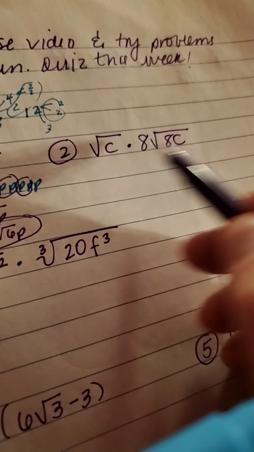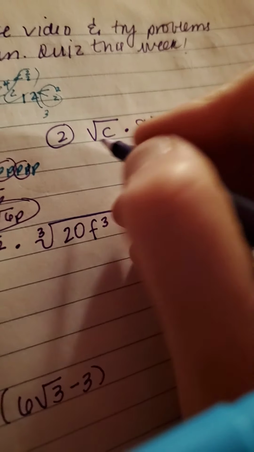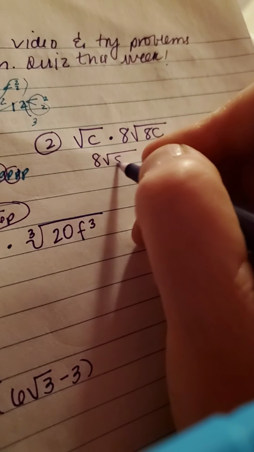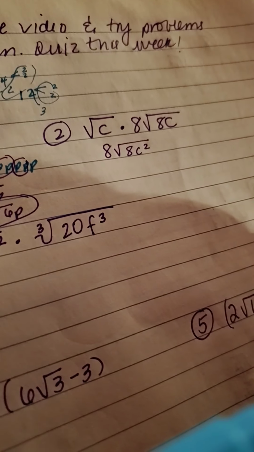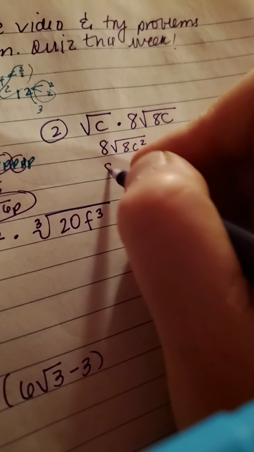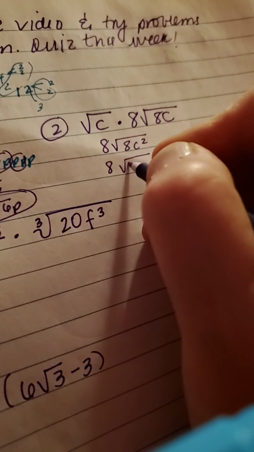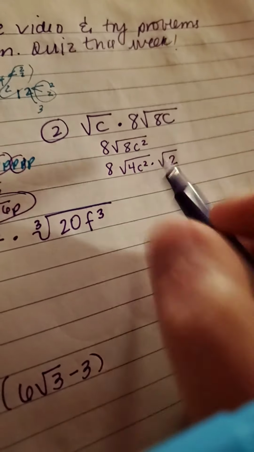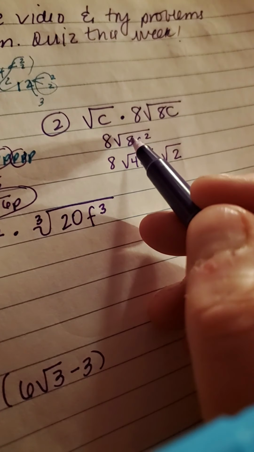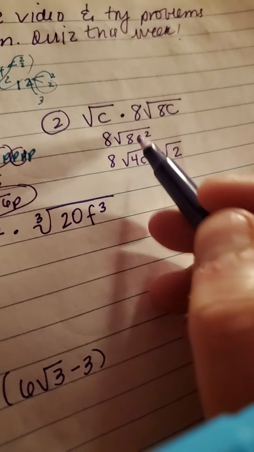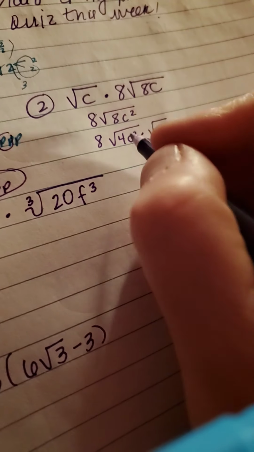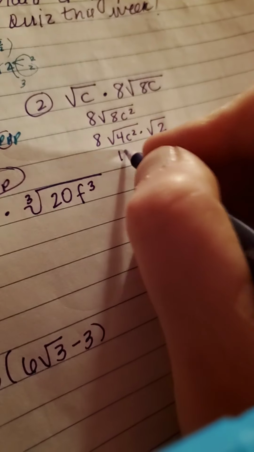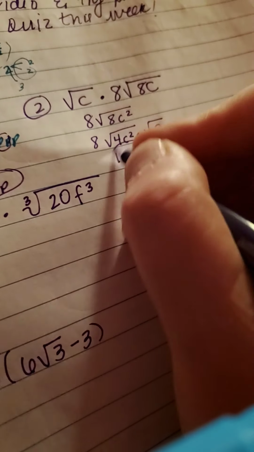So we have 2 square roots being multiplied. That 8's kind of weird on the outside. I'm just going to multiply underneath the radicals. So I have 8c squared. I'm going to take out the perfect squares, which are 4c squared, with a leftover of 2. So I can see that the 8 breaks into 4 times 2. C squared is already perfect. So this comes out as 2c times the radical 2. So you're done.